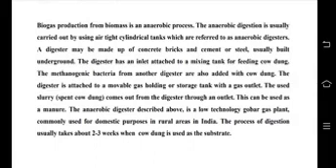The anaerobic digester described above is a low technology gobar gas plant, the one we just saw, commonly used for domestic purposes in rural areas in India. The process of digestion usually takes about 2 to 3 weeks when cow dung is used as a substrate. So these are the parts of a simple biogas plant.